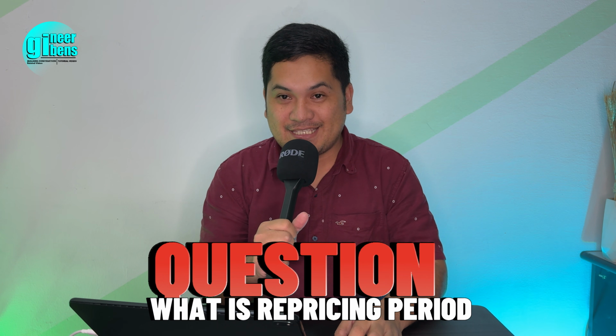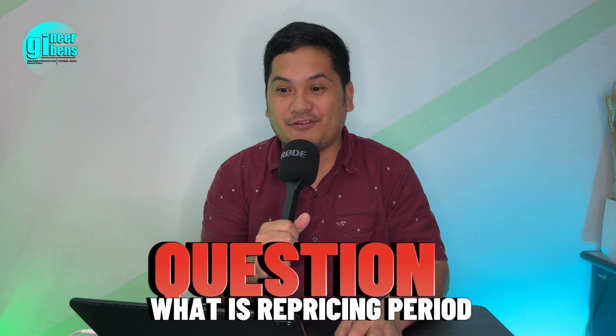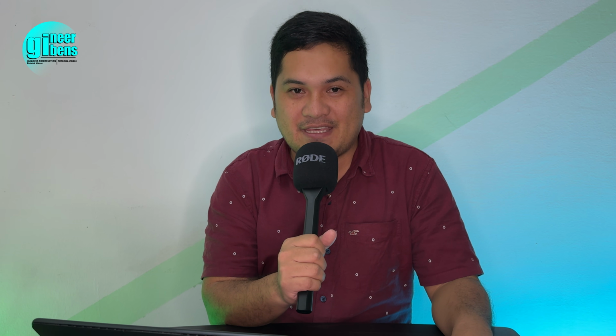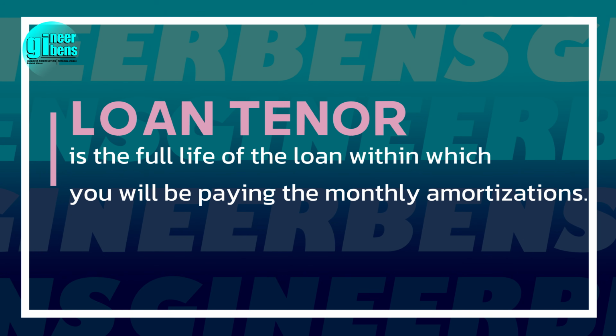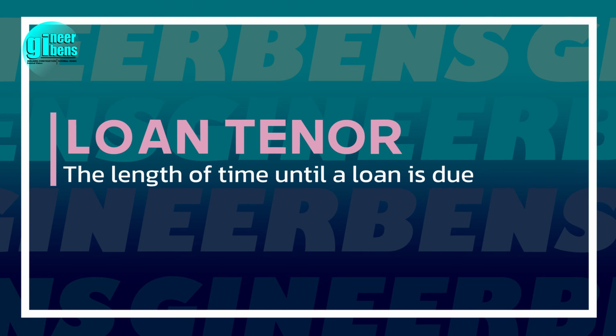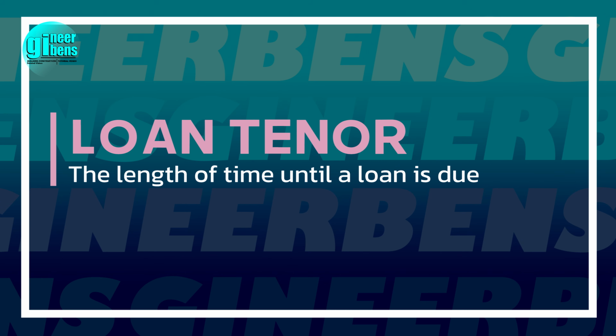So the question is, ano itong repricing period or fixing rate? Before we define this repricing period or fixing rate, let me define first this loan tenure, kasi it has been always misunderstood kung ano itong loan tenure tsaka loan repricing period. So ang loan tenure is the full life of the loan within which you will be paying the monthly amortization, or in short, the tenure is the length of time until a loan is due. So, yun yung haba ng panahon na tayo magbabayad ng ating loan.